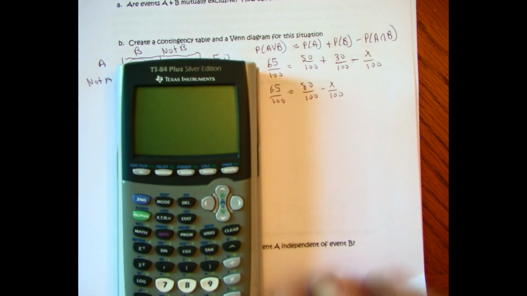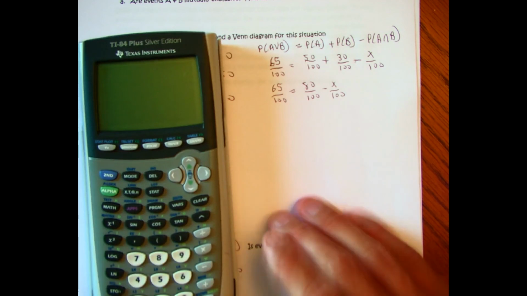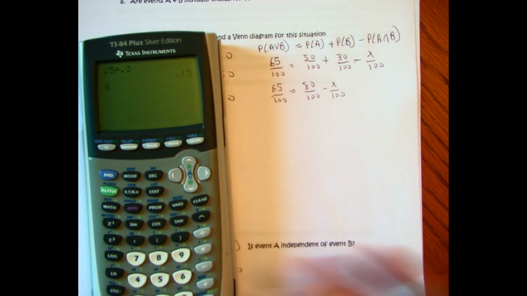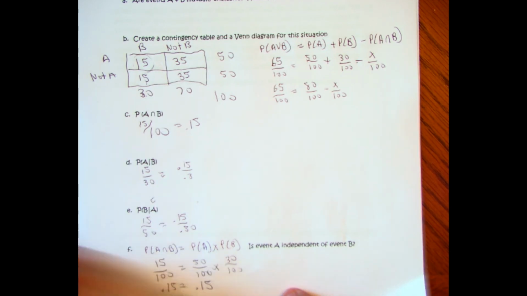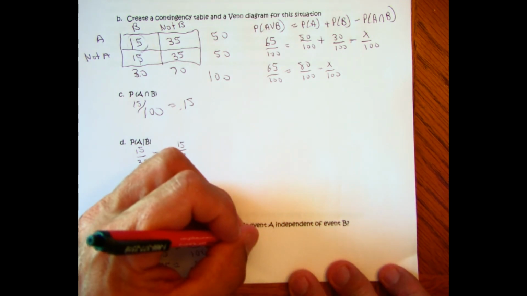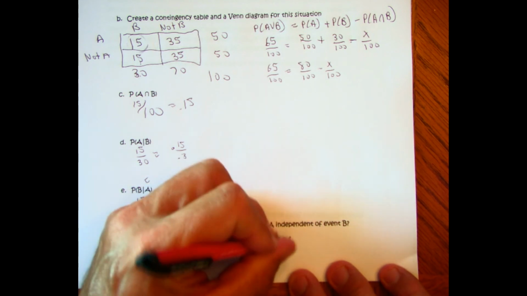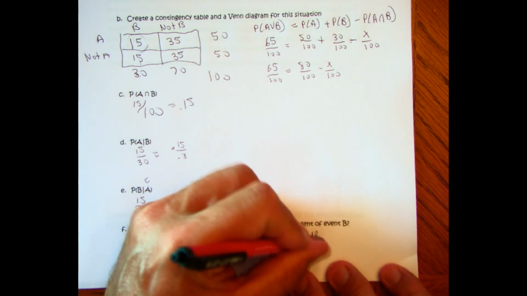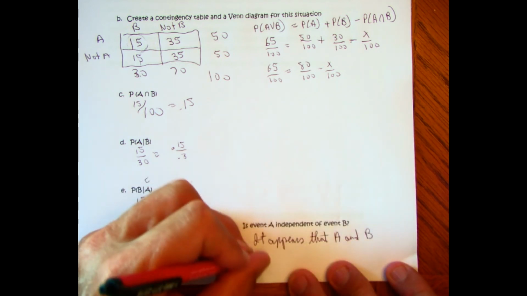Now we do the math. We can just multiply 0.5 times 0.3 here, and we get 0.15. And this is 0.15. And this is 0.15. So now I can just make the statement: it appears that A and B are independent.